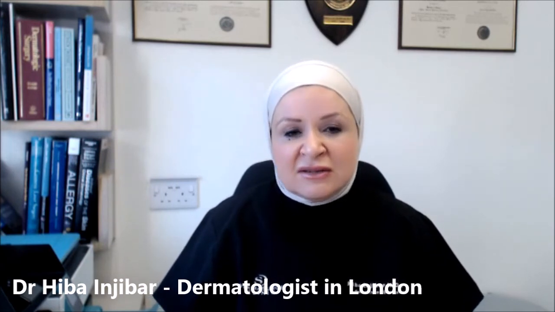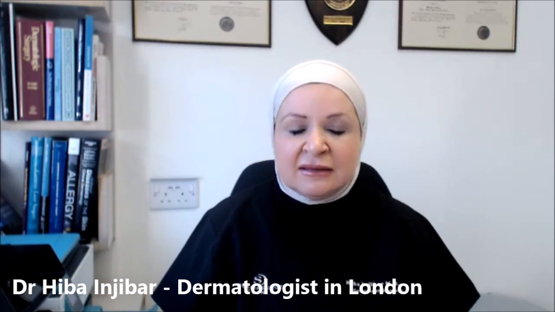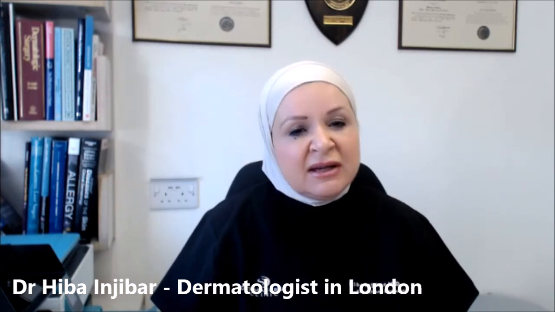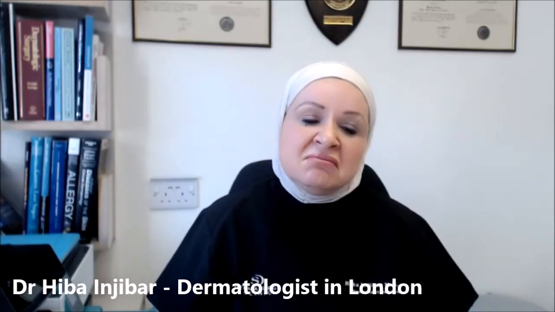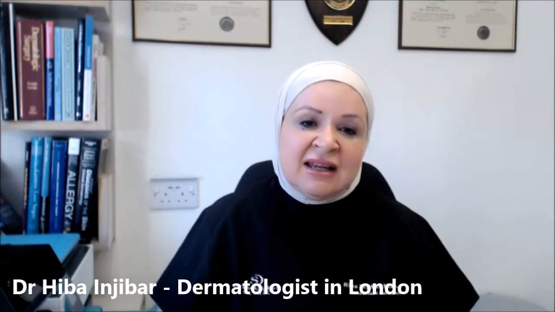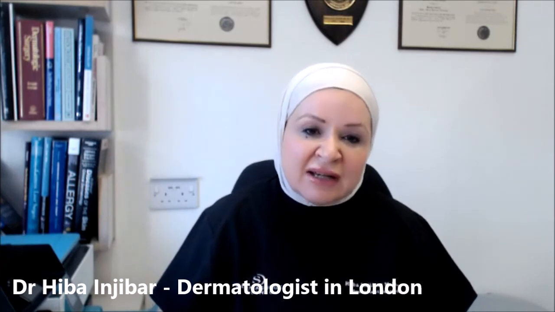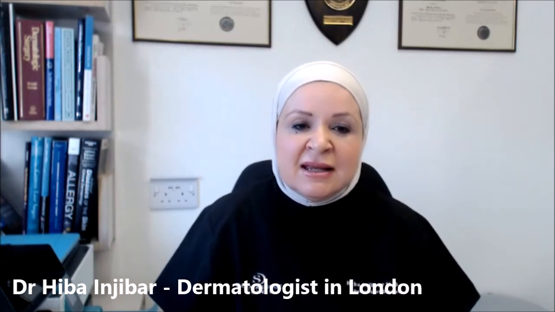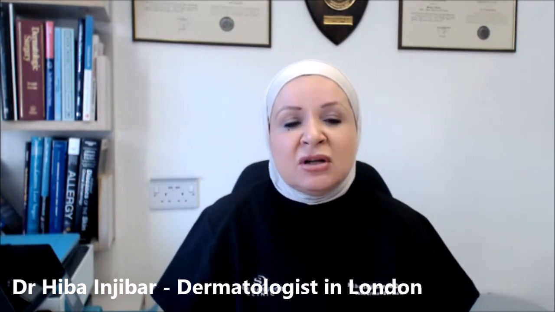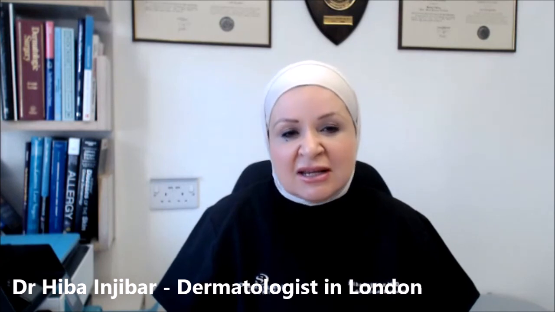The complications are minimized dramatically, but there are complications, including mostly pigmentation, what we call post-inflammatory pigmentation. Infection is extremely rare, again, if they follow the guidelines, but it's always a possibility. And prolonged redness is one complication as well.